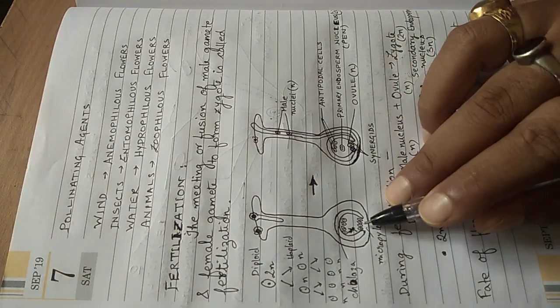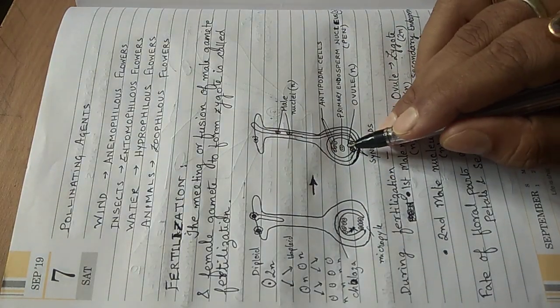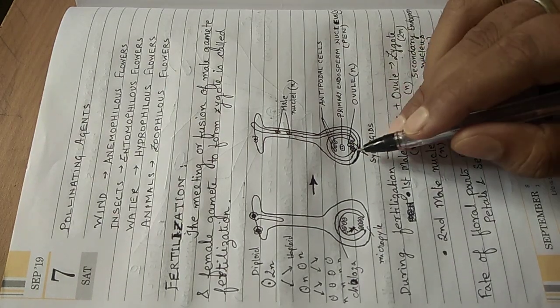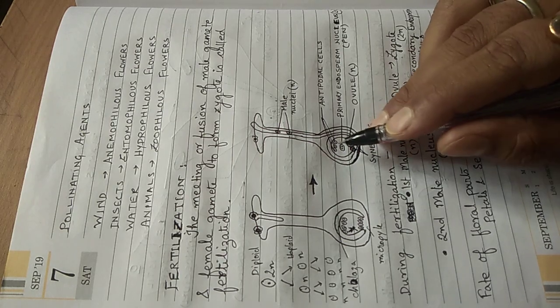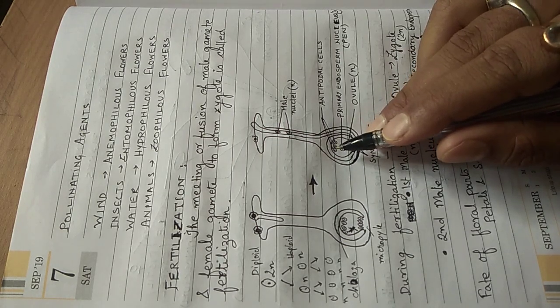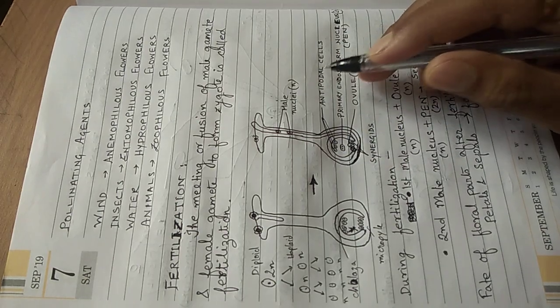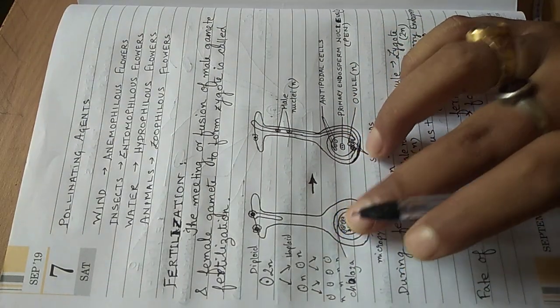Now out of the 3 cells which will be left in the micropylar end, one cell will become bigger in size, and that will act as the ovule or the female gamete. The other 2 cells remain small. They are called the synergids. And at the opposite end, towards the chalazal end, also 3 cells remain. Those are called the antipodal cells. So that is the development which occurs in the ovary.